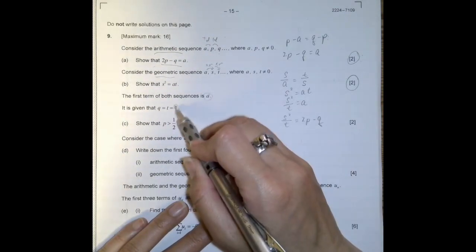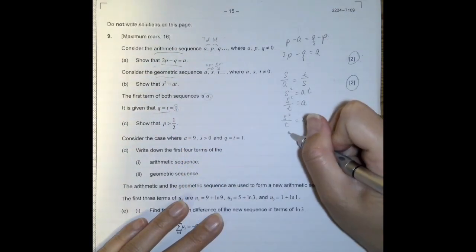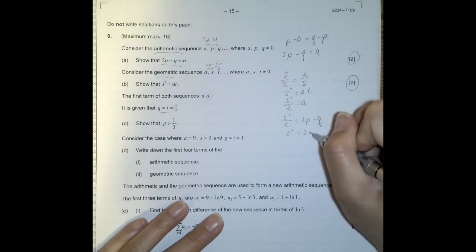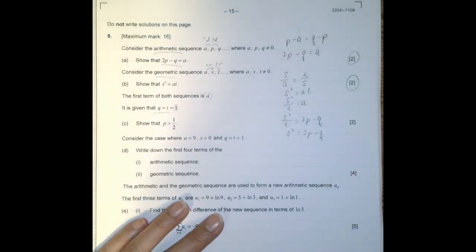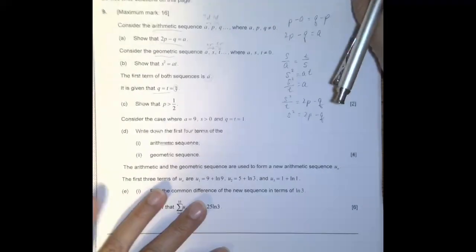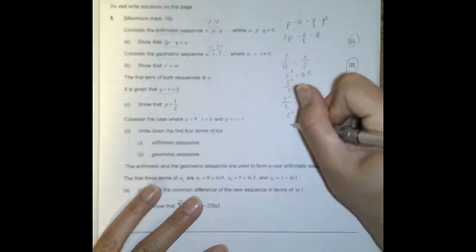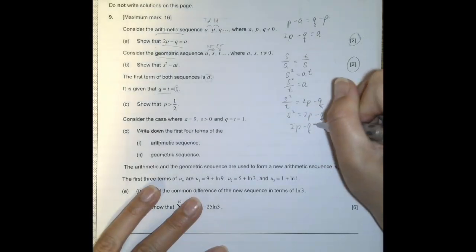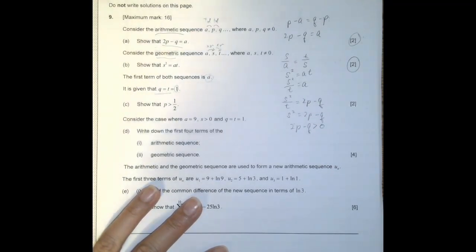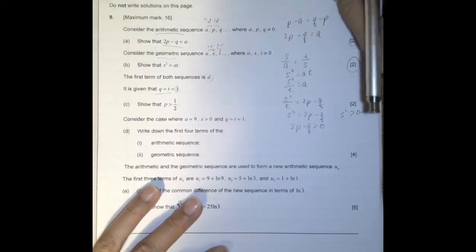Next bit of information is they are equal to 1. So we will now have x squared equals 2p minus q. Right. Now, for s to be bigger than 0, it means that 2p minus q will be bigger than 0, because s squared will always be bigger than 0. No matter positive or negative, they will be positive because it's squared.